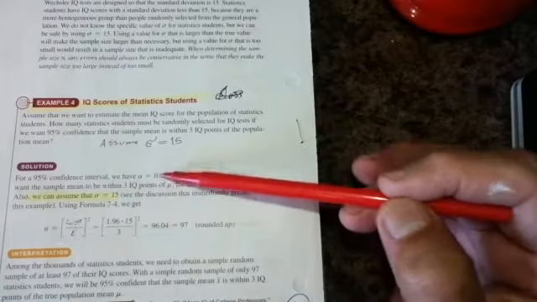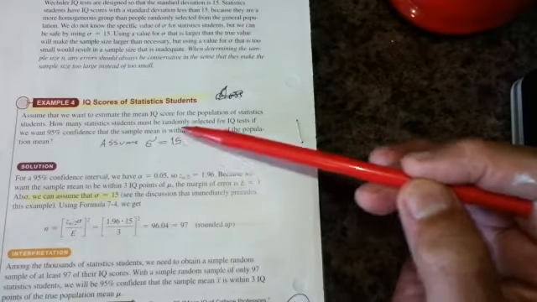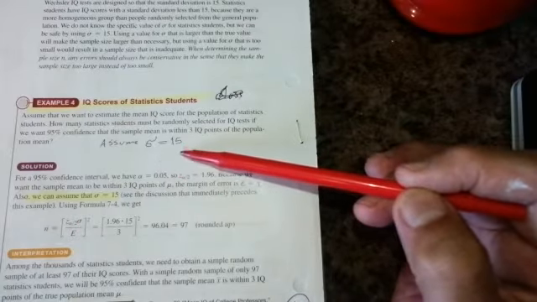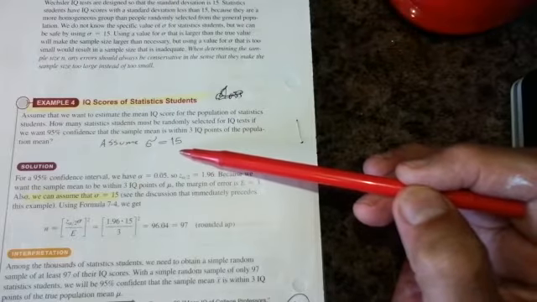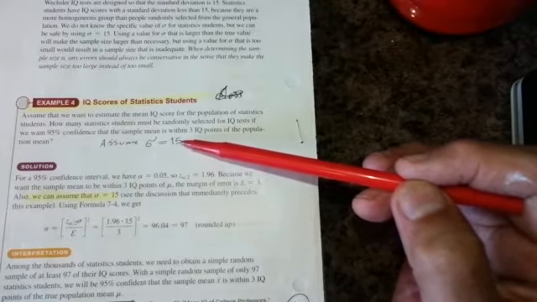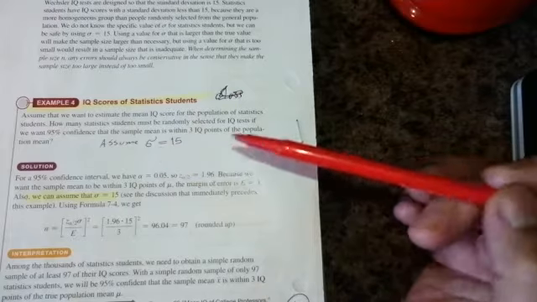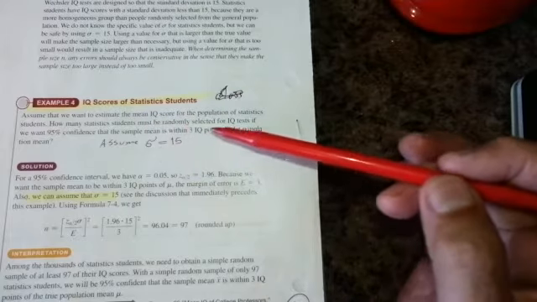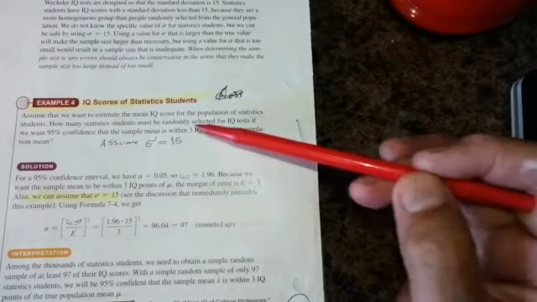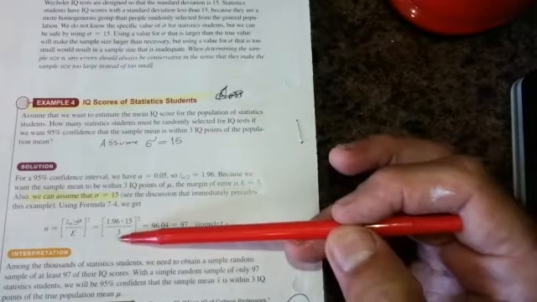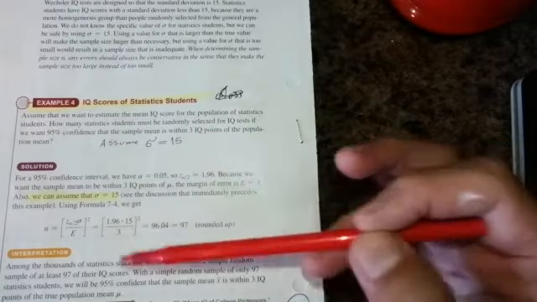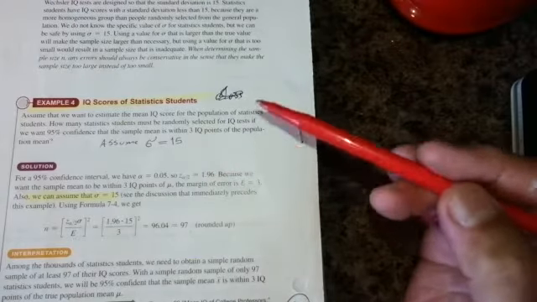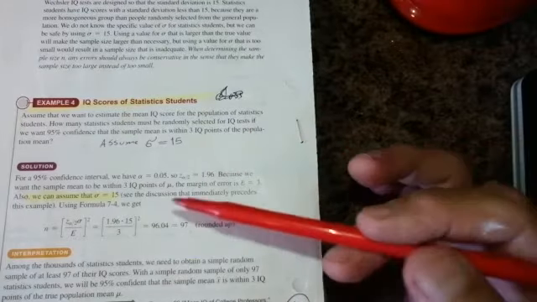Standard deviation is 15. And margin of error is said sample mean is within 3 IQ points. 3, that would be the plus or minus 3. So that gives you the value of n.